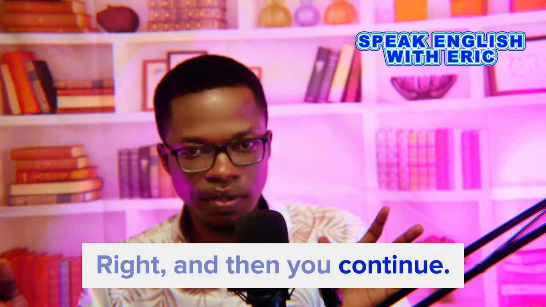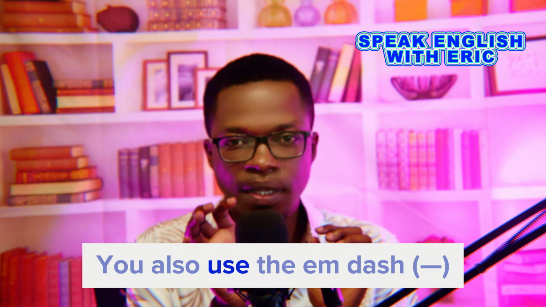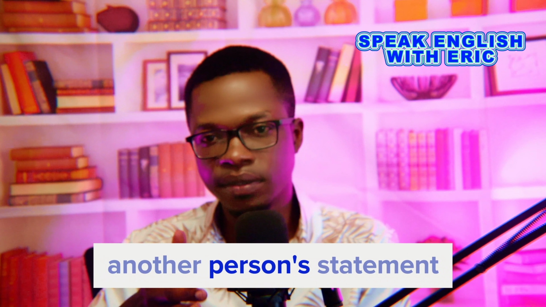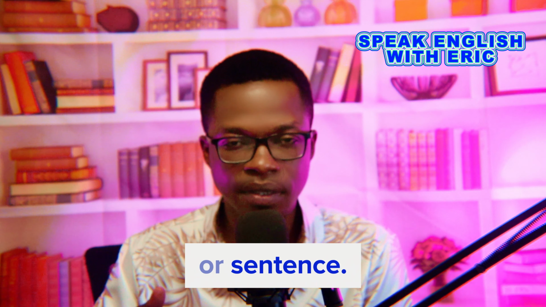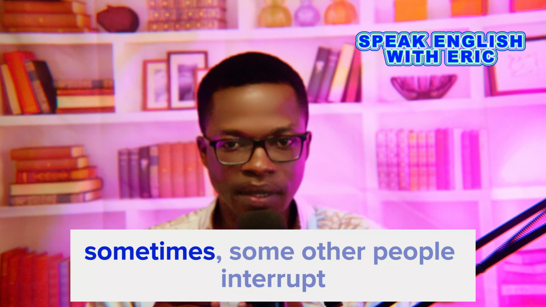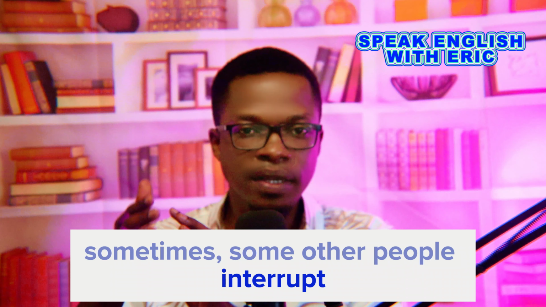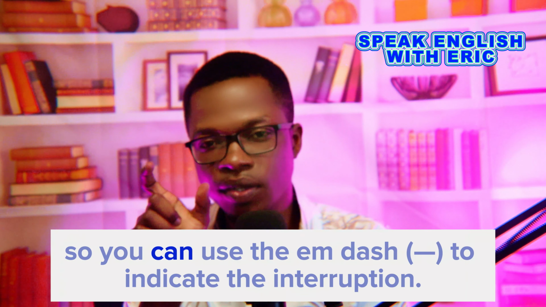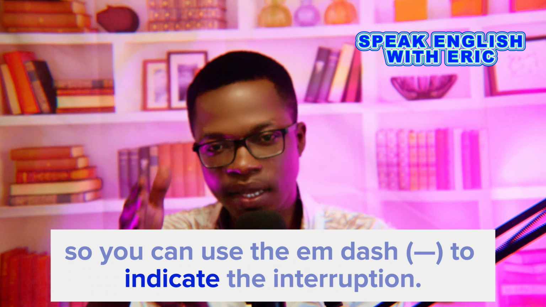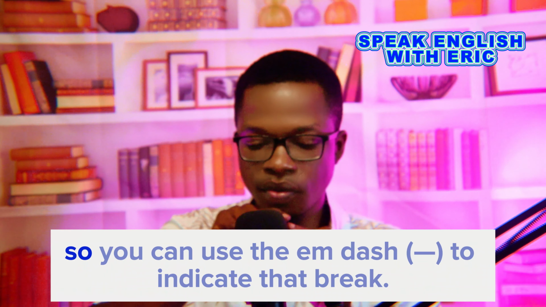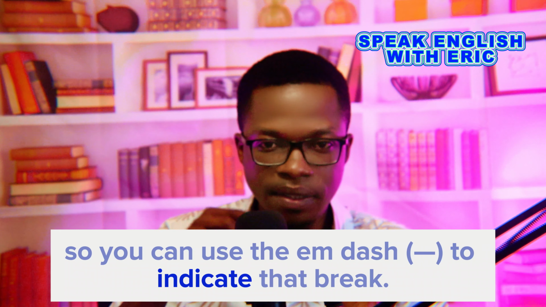You can use the M dash there in between them to indicate there was a break in thought, right? And then you continued. You also use the M dash to indicate that someone has interrupted another person's statement or sentence. So on the floor of parliament, when they are debating, sometimes some other people interrupt what another member is saying. So you can use the M dash to indicate the interruption. So I was going to tell you that, and then another person cuts in. So you can use the M dash to indicate that break.